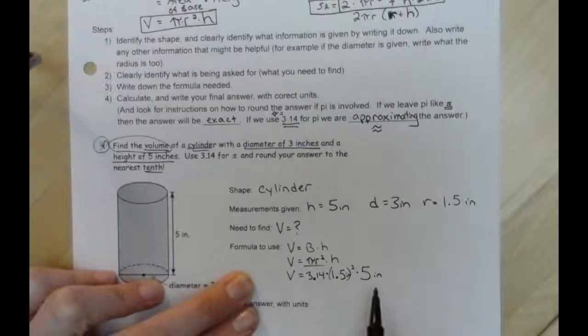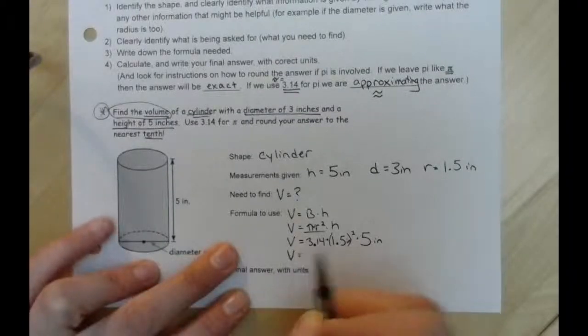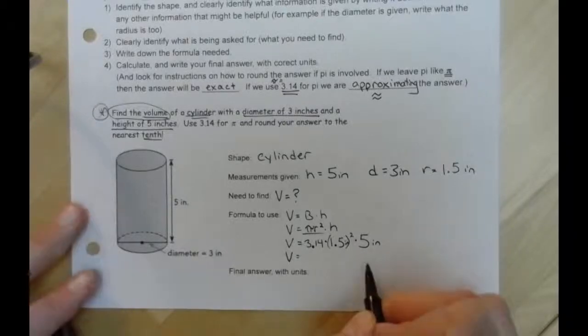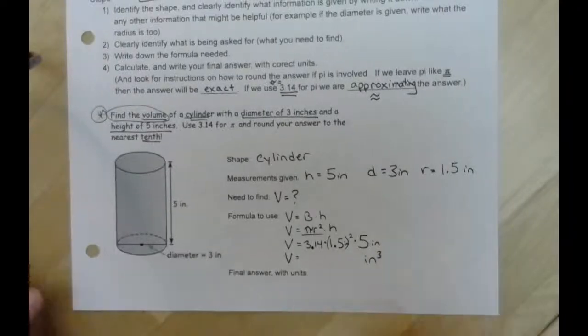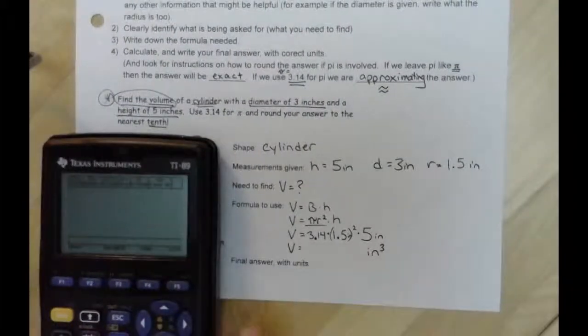So once I do all this multiplication, it's nice that the variable I'm looking for, or the unknown, is already isolated on the left-hand side. That makes it nice and convenient. So the volume is equal to, we've got inches squared times 1 more inches, so my units, my final answer, are going to be inches cubed. And then we're going to have permission to just go ahead and use our calculator. 3.14 times 1.5 times 1.5 times 5.